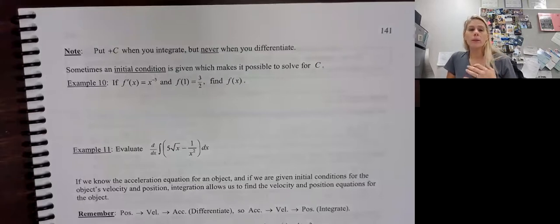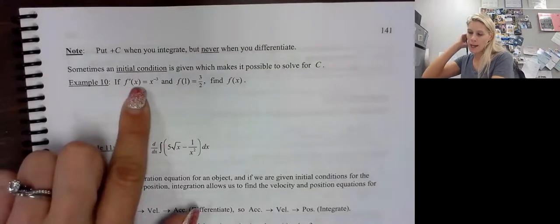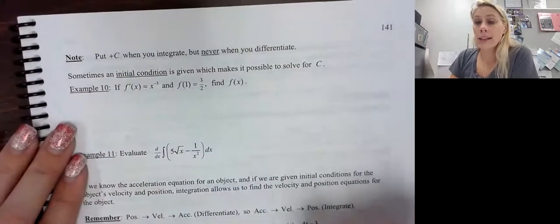Because sometimes we are given the initial condition, which makes it possible for us to actually solve for c and come up with the function. So that's what we're going to do in example 10 right now. All right, we have f prime of x equals x to the -3.